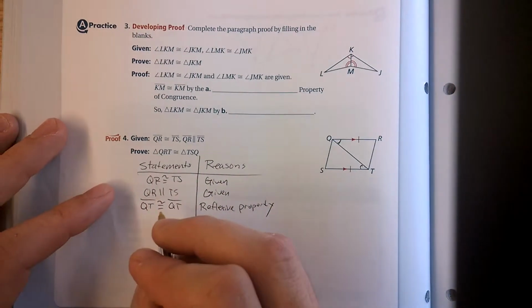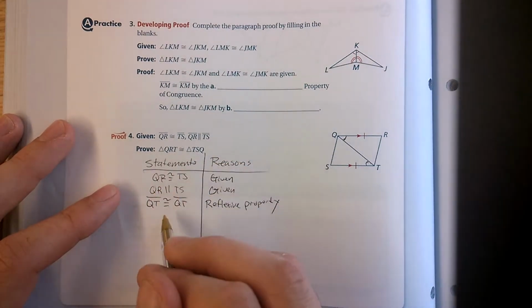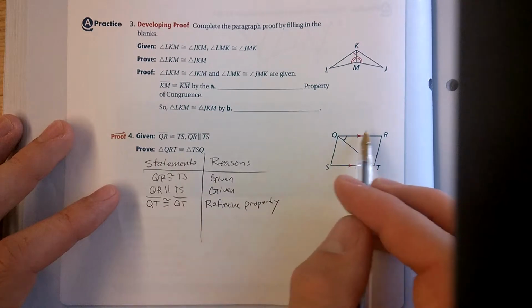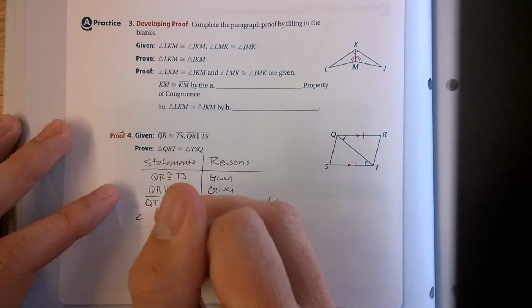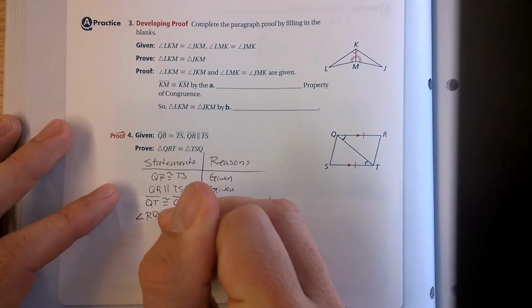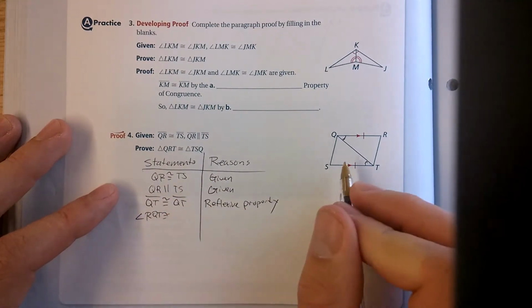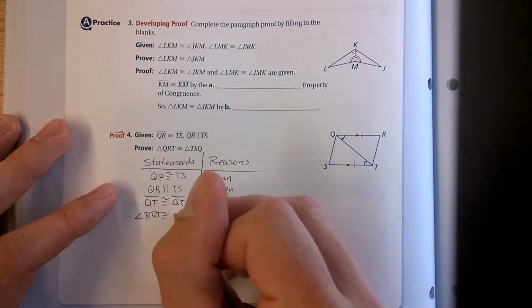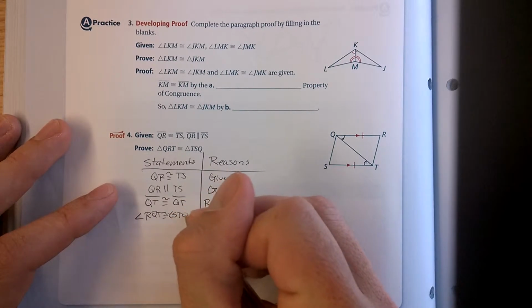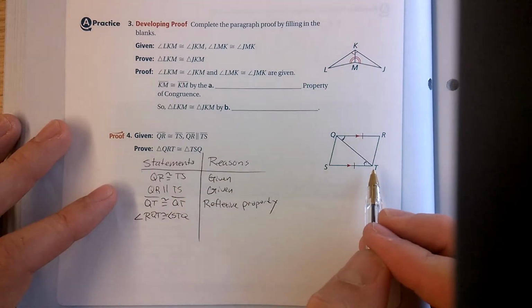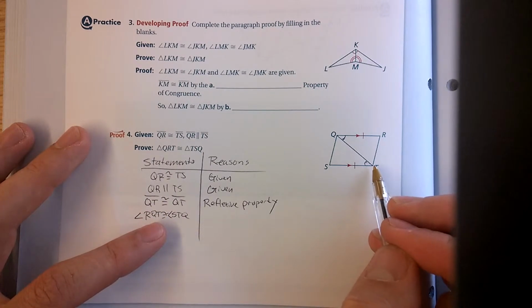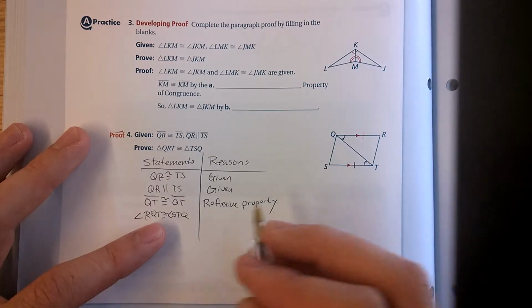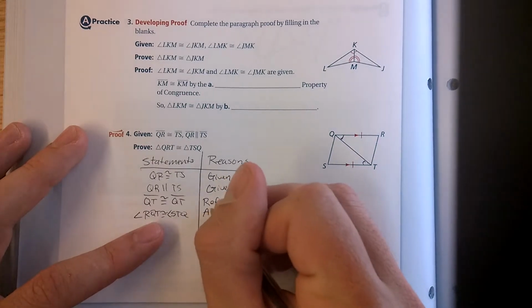angles. Now, when I'm writing those over here in my statements, I'm going to go from one side to the other. So I'm going to say angle RQT is congruent to angle STQ. Remembering that the middle letter is always the point in our angle. Okay. So this is by alternate interior angles.